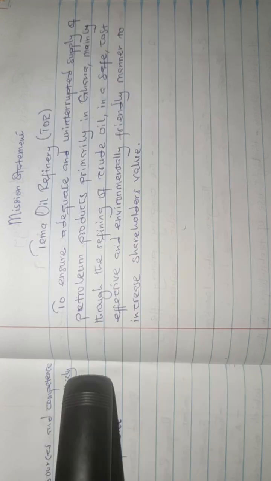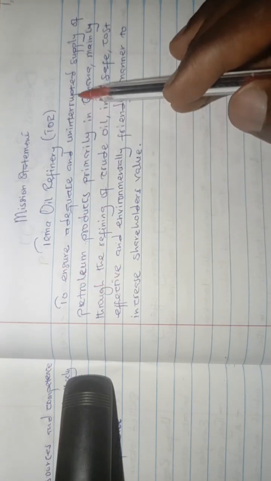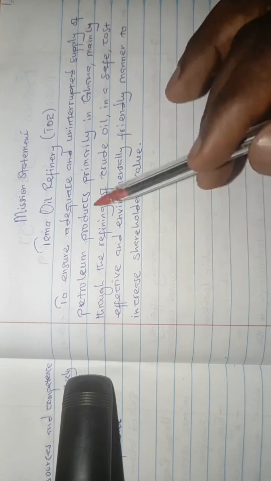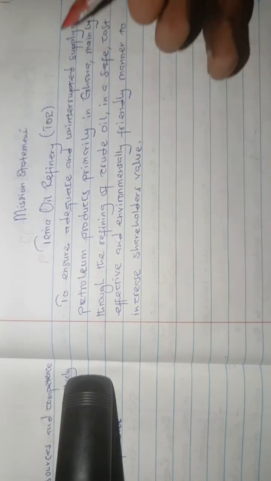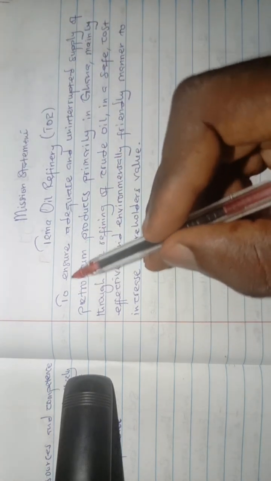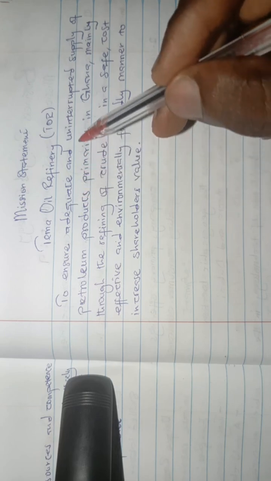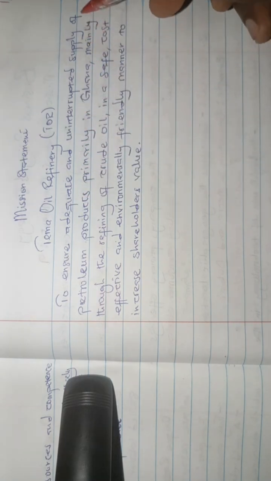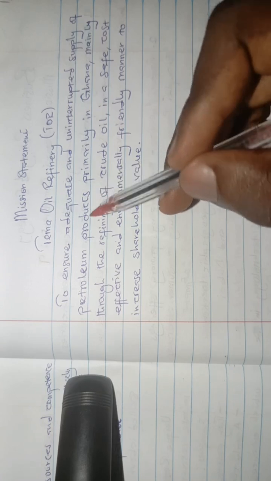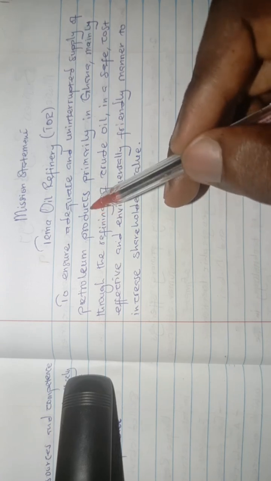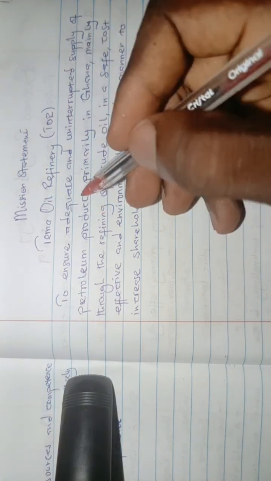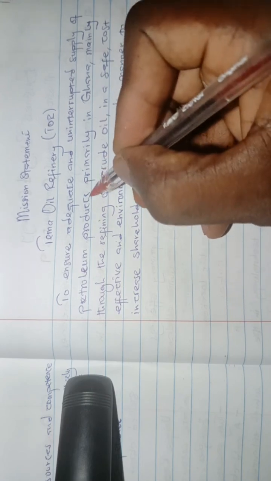All right. So the first part says "to ensure adequate and uninterrupted supply of petroleum products." Petroleum products talks about what? Can you guess?